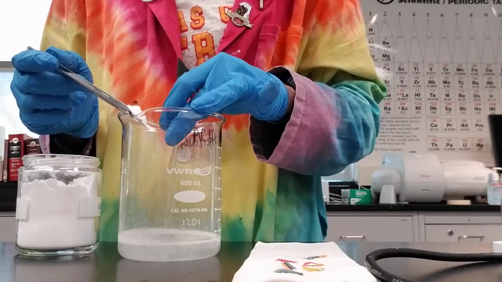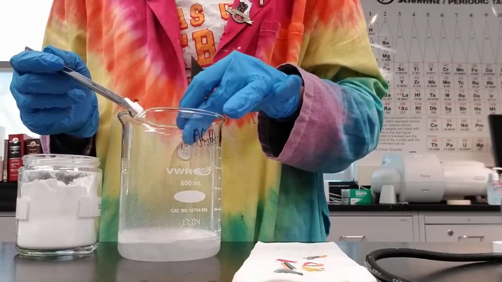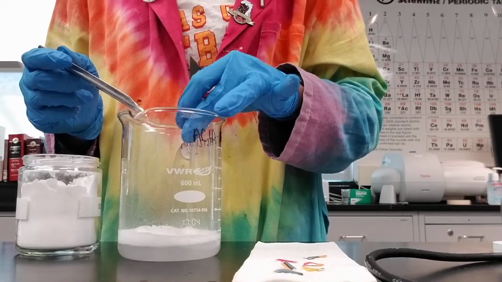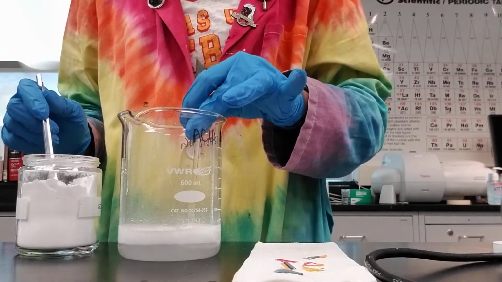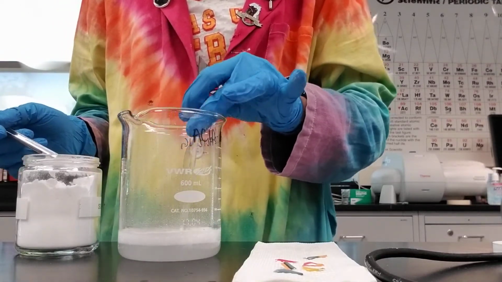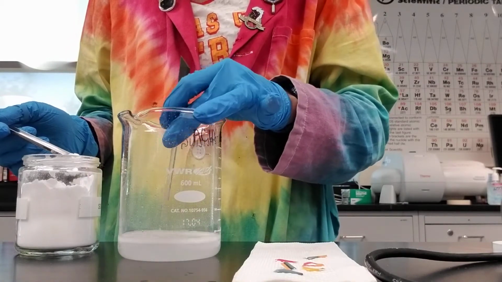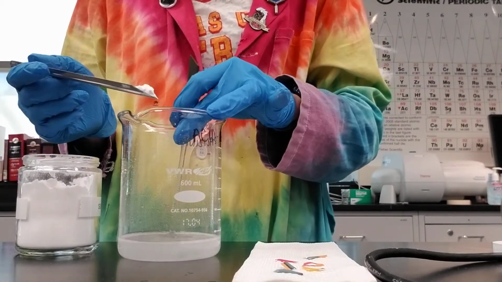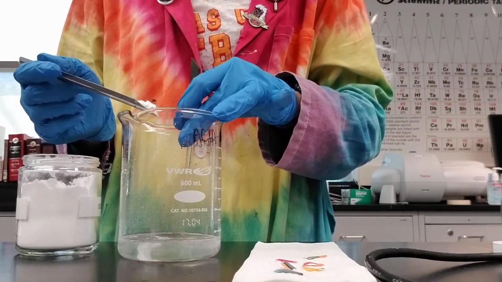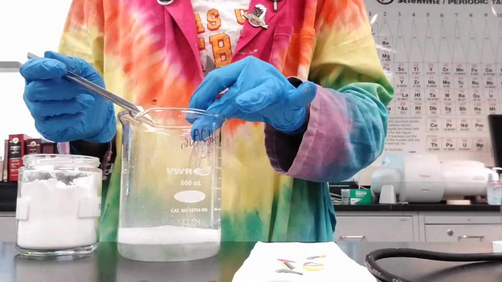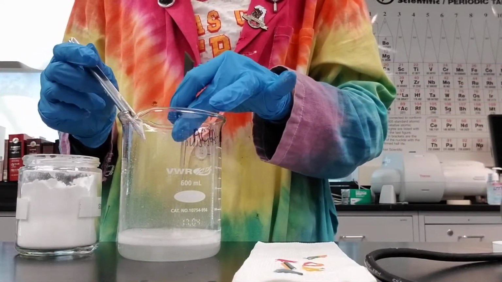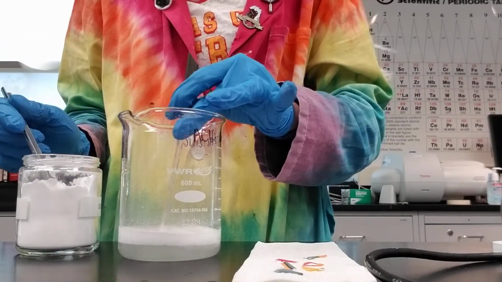So I'm just going to add this until I see the bubbles slowing down a little bit. We could also add a drop of the phenolphthalein indicator, which will change pink when it's close to the time. I just like watching the bubbles, although I guess pink bubbles would be fun as well.